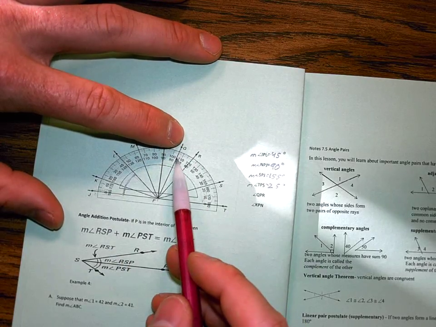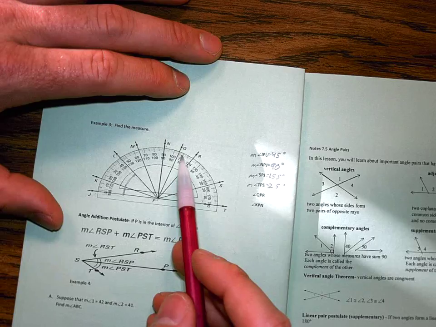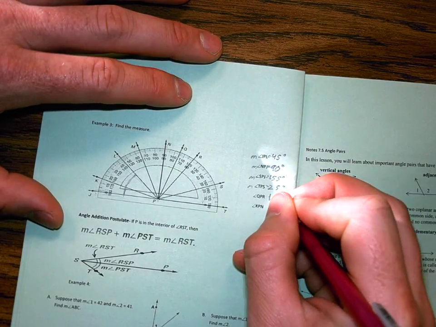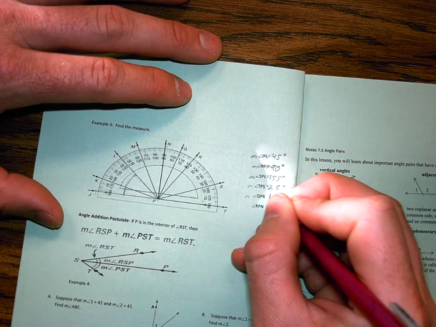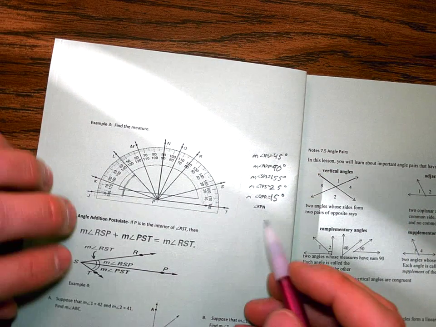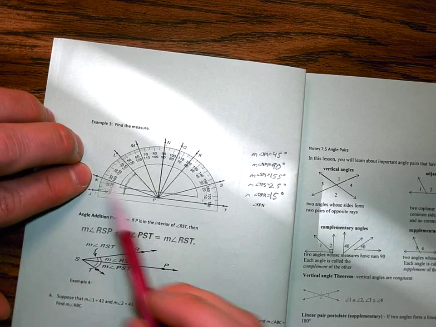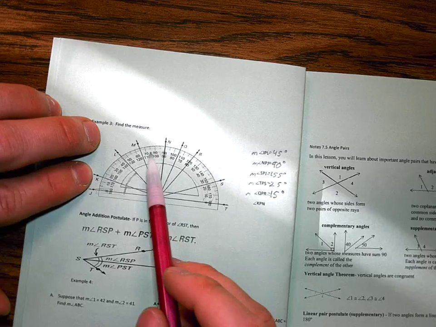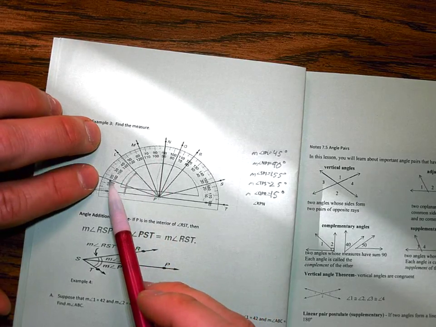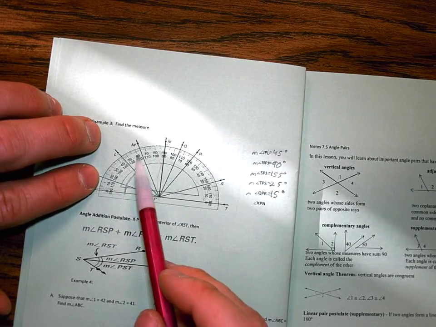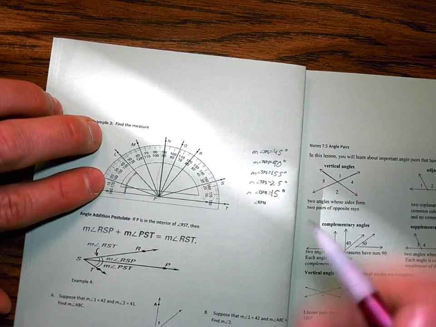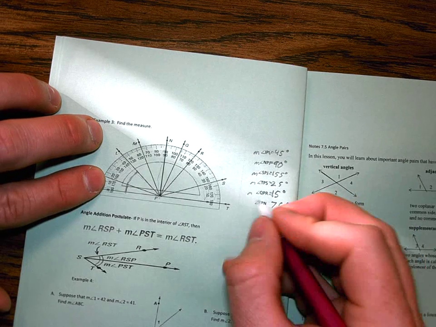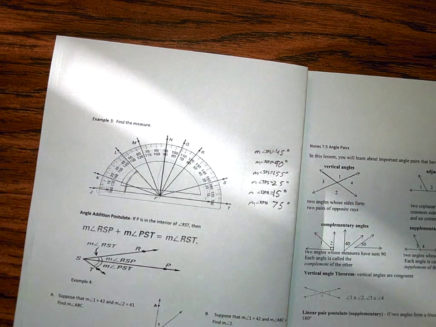So if I start at 105 right here, and I go over to 120, 120 minus 105 is 15 degrees. KPN. So again, I'm starting at 90, working my way down to K, which is 15. So 90 minus 15. Measure of 75 degrees.